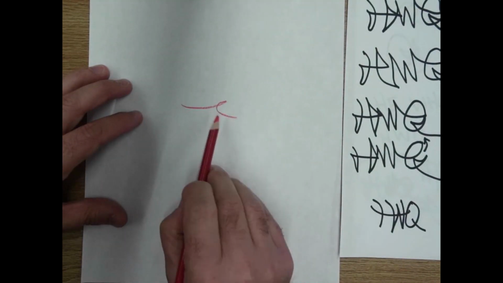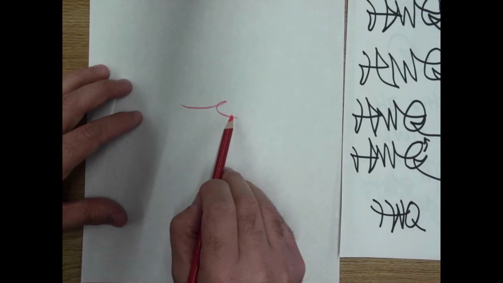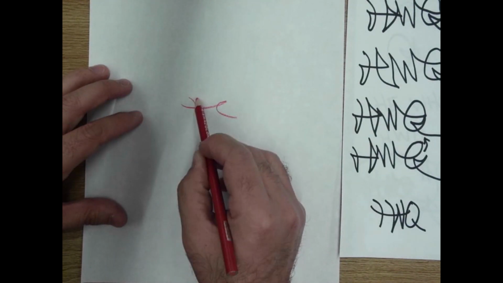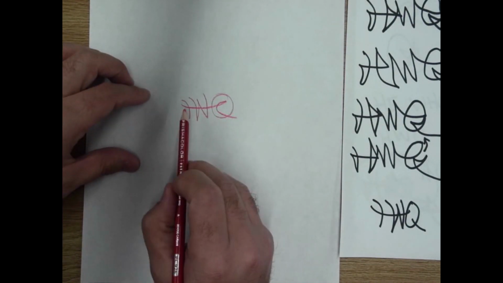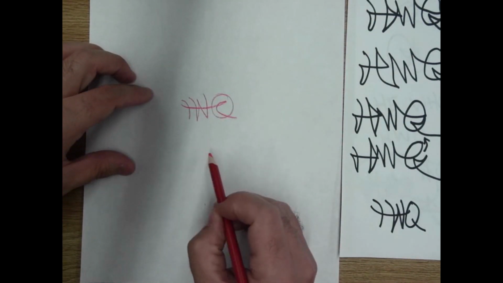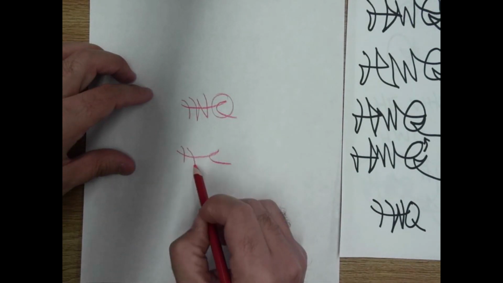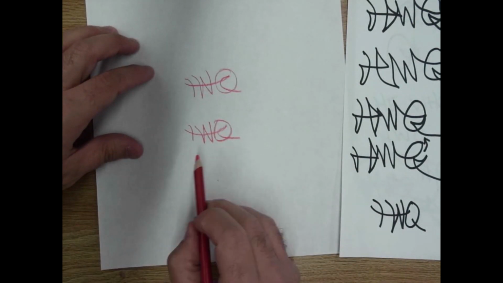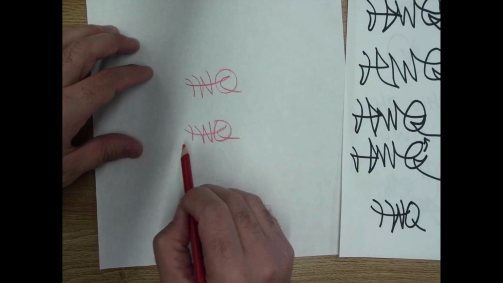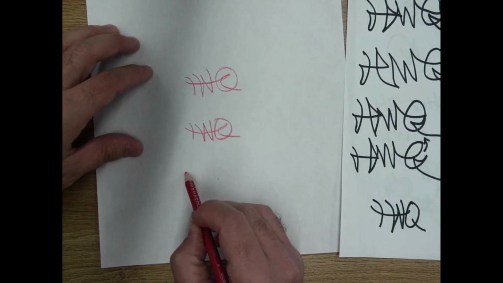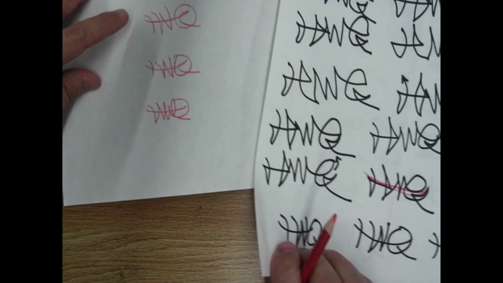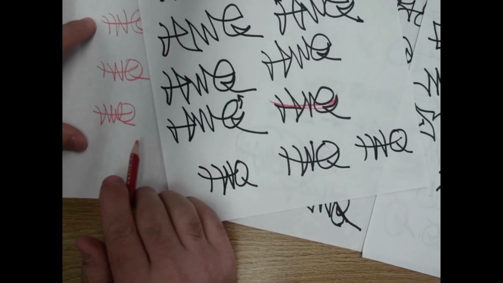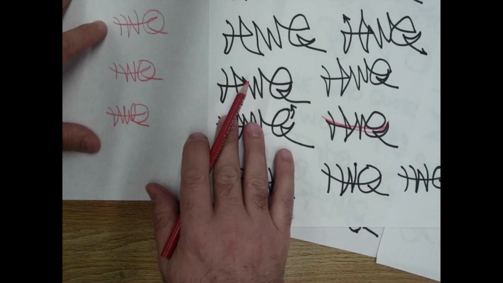this. So that's going to be the curl of my Q. I'm going to make that W through it. So I'm writing the word EWO through this. And if EWO gets condensed, I haven't gone too far from the original.